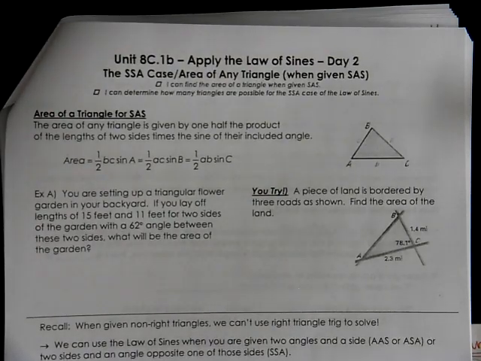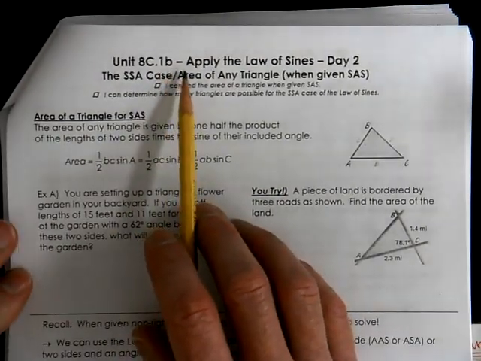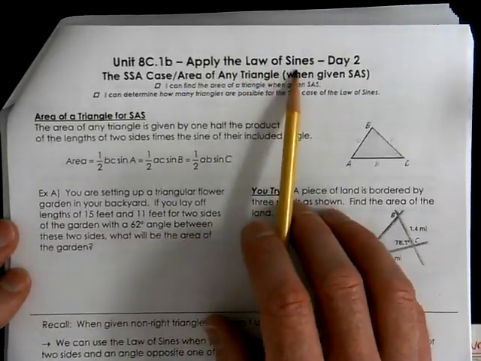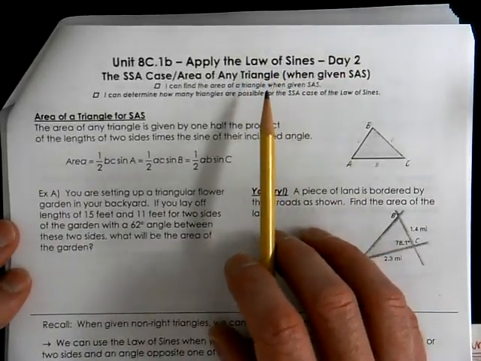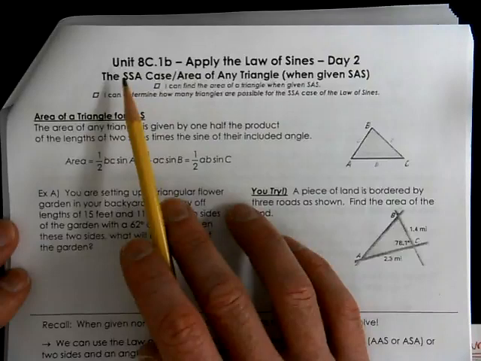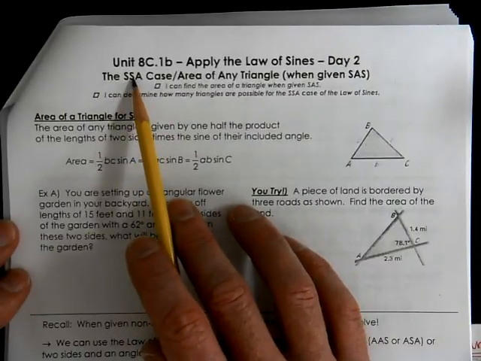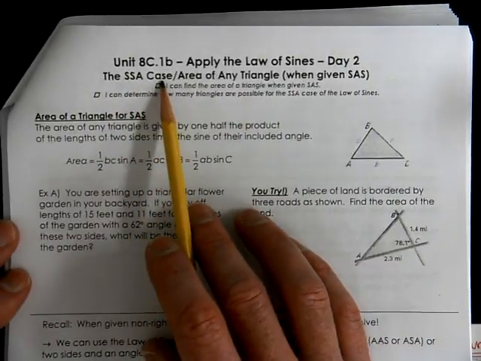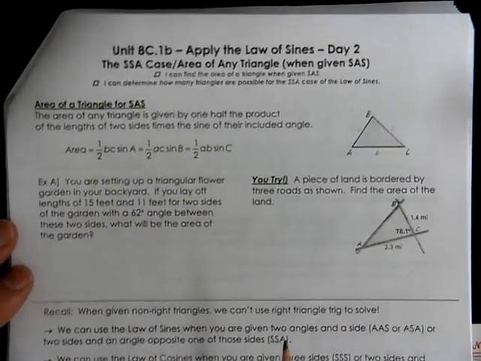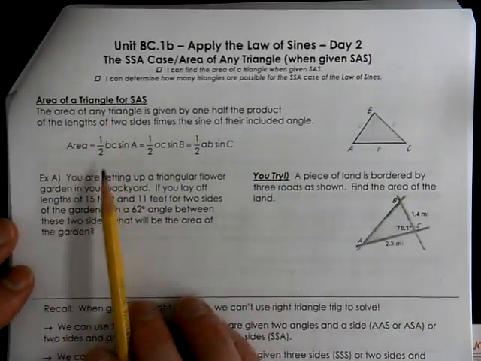This is Algebra 2 with Trig, 8C.1b. Today we're going to talk more about law of sines. We'll talk a little bit about law of cosines, and we'll discuss some more with the SSA case. We're going to start this off talking about area.